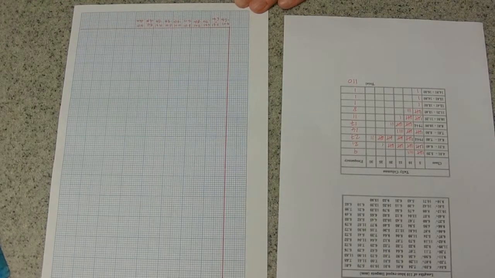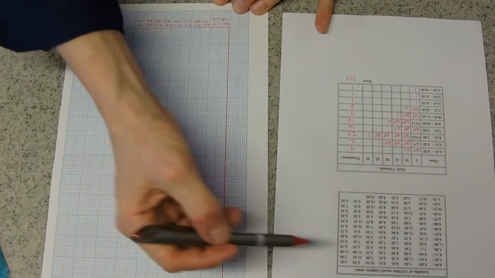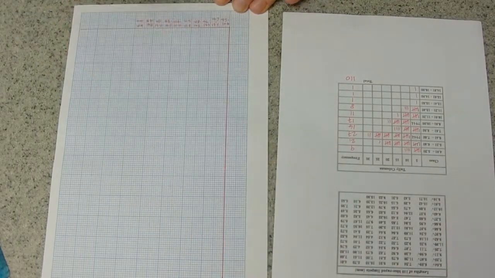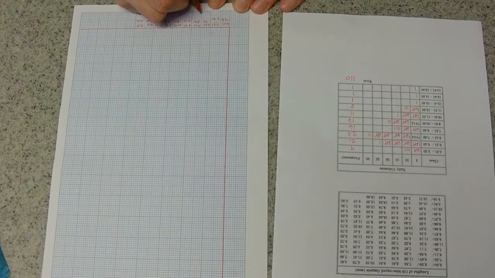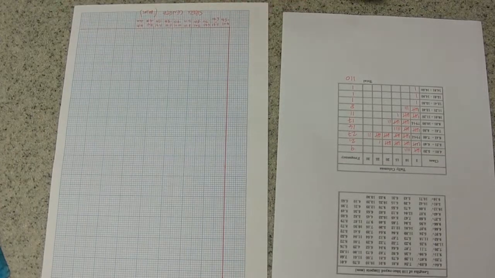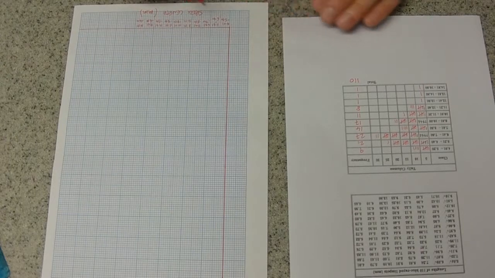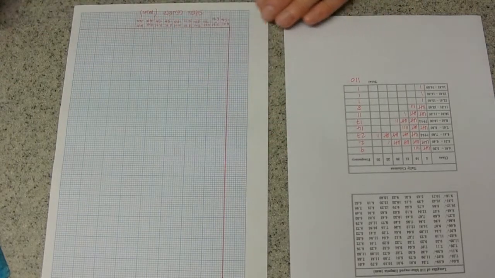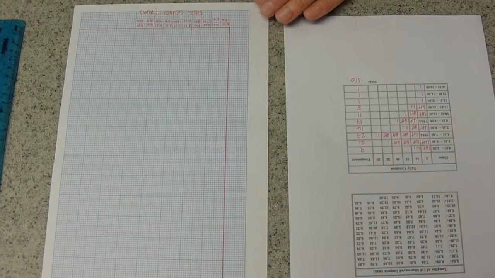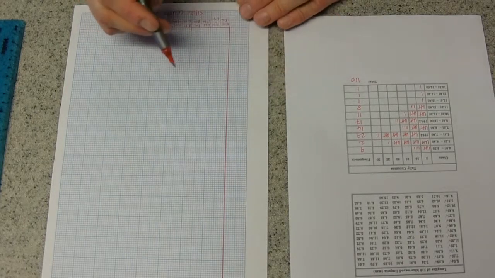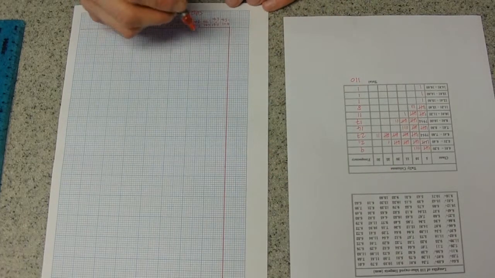The name for this axis: those are our class intervals, but the actual numbers represent the shell length in millimetres. So this is the shell length and that's in millimetres. Up the side, this is our frequency, so number of what have we got, limpets.